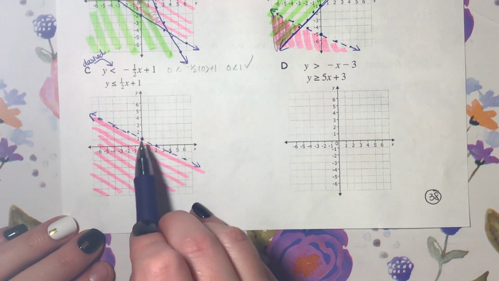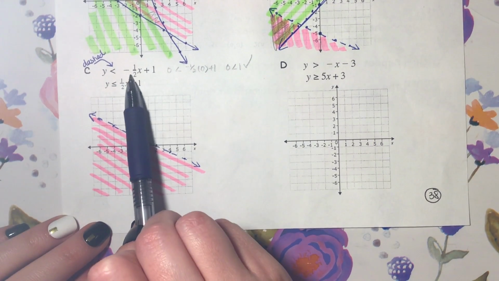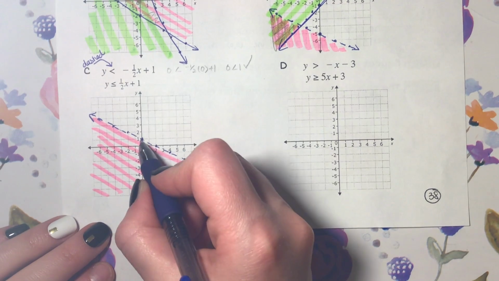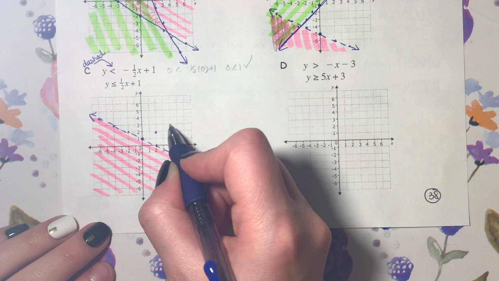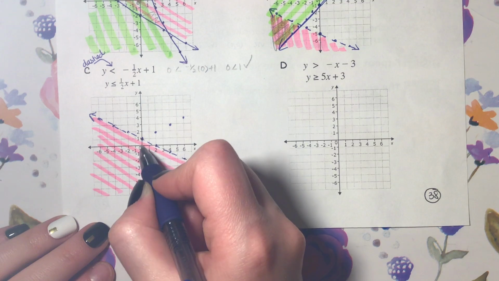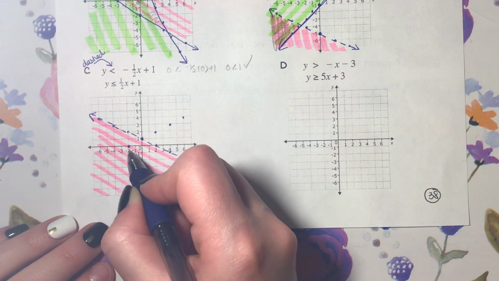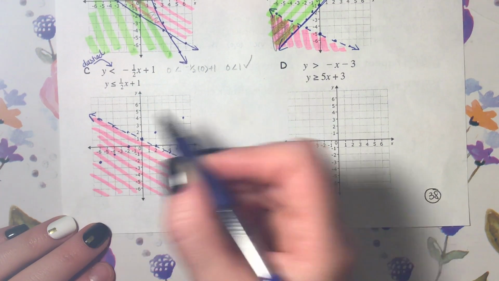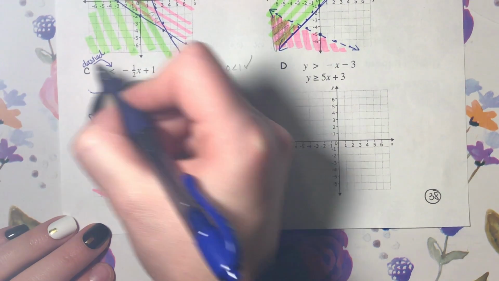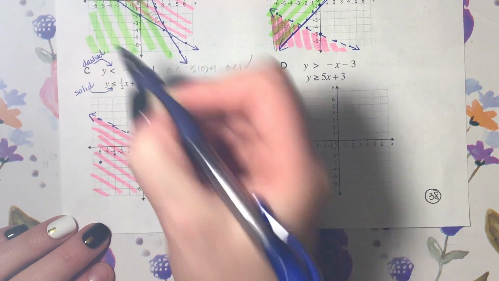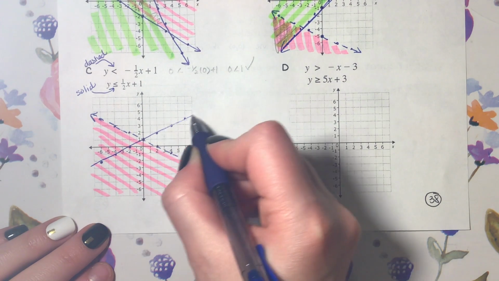This time I'm going to positive 1, and the only real difference is instead of a negative slope, it has a positive slope. So now I'm going to go up 1 over 2, up 1 over 2, or down 1 to the left 2, down 1 to the left 2. Because it has a line underneath, it's going to be a solid line. Let's connect those.